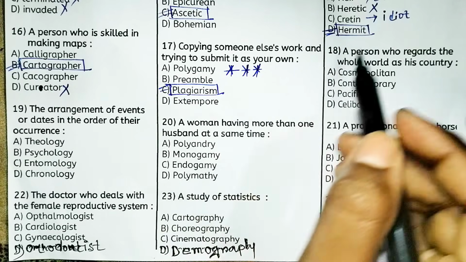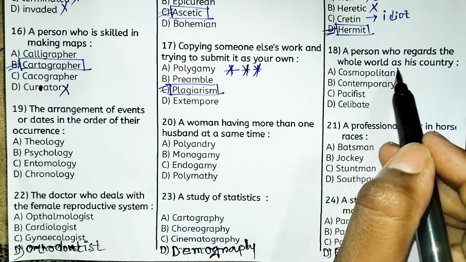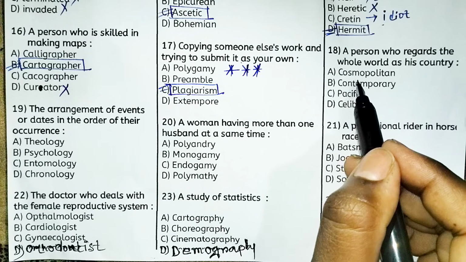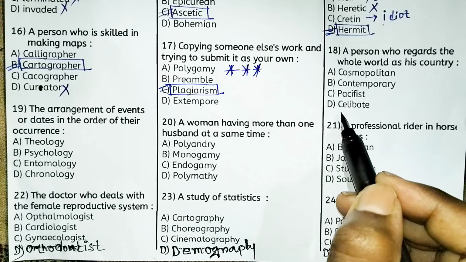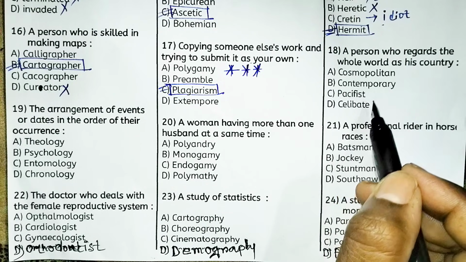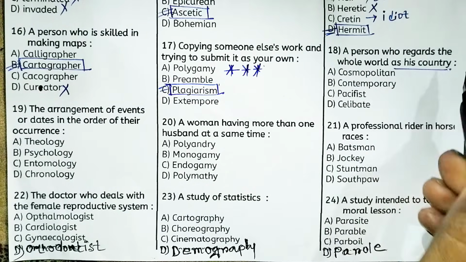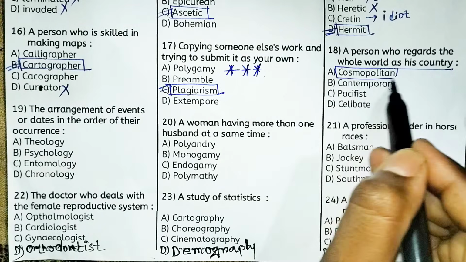Okay, next, a person who regards the whole world as his country, that is option A, cosmopolitan, option B, contemporary, option C, pacifist, or option D, celibate. So a person who regards the whole world as his country, that is option A, cosmopolitan.